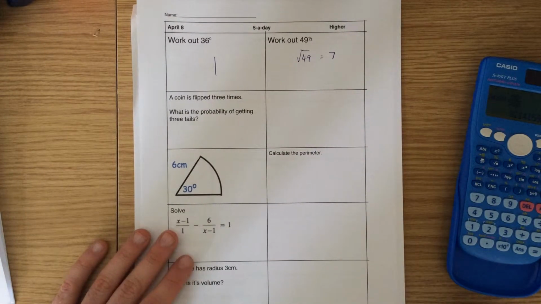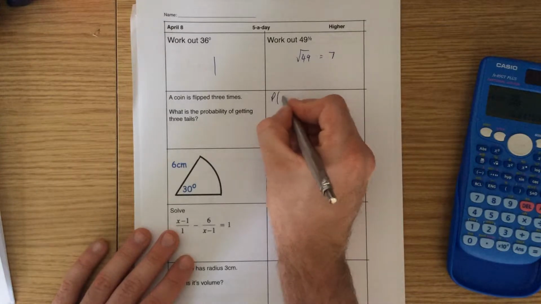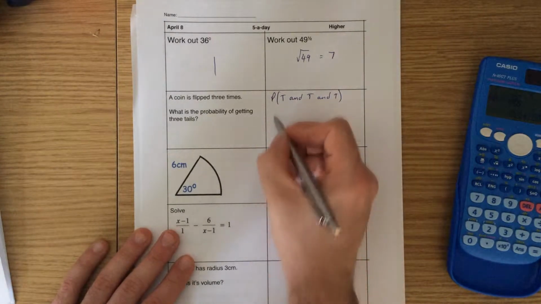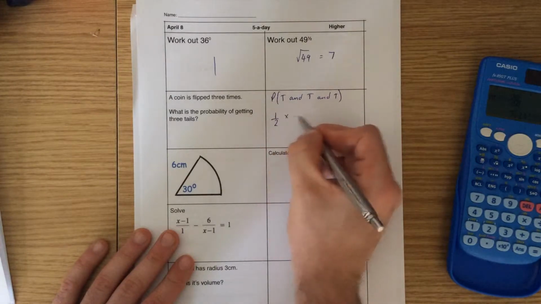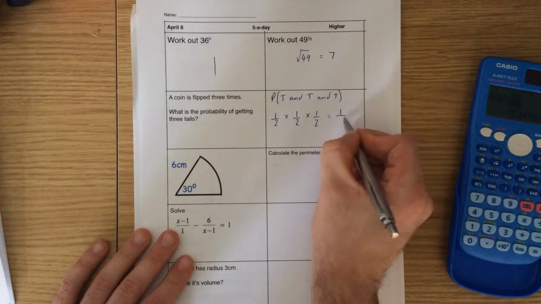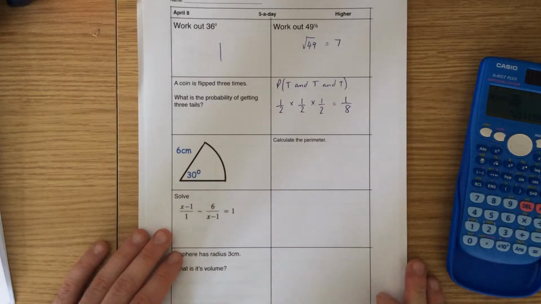A coin is flipped 3 times. So what's the probability of getting 3 tails? That's the probability of a tail, and another tail, and another tail. So the probability of one tail is a half, and we times that by another tail, and another tail, so that probability is an eighth.